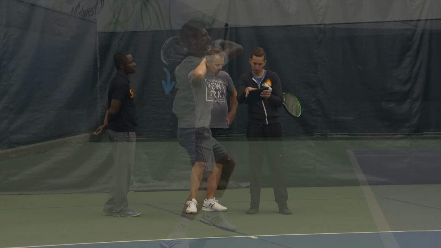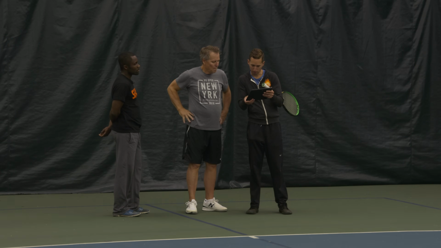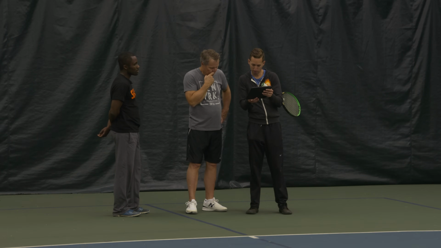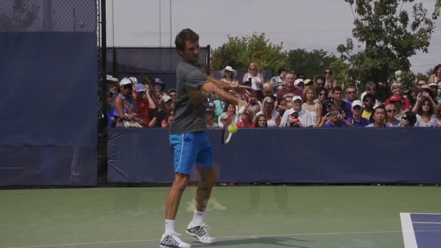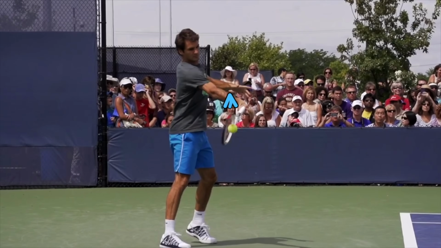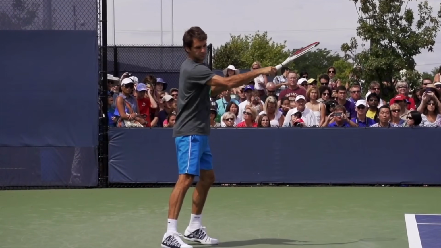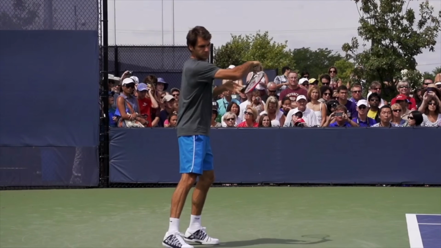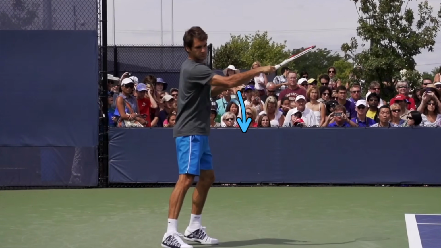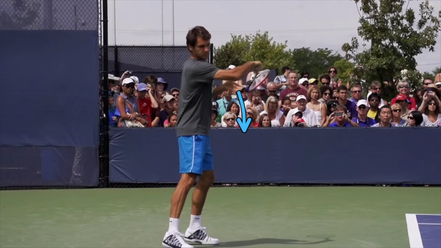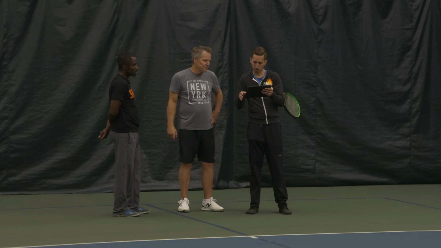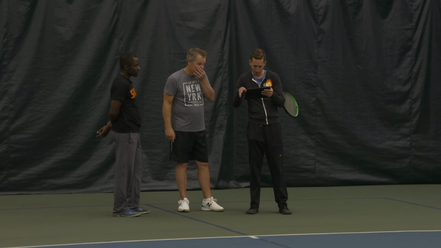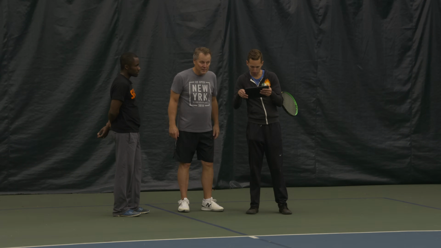Right. And over with the Roger example, his will be the most pronounced. Right here, that red part is pointing up, and then really quickly it flips over. Right. And now it's pointing down. Pronation. His arm is pronating. Yes.